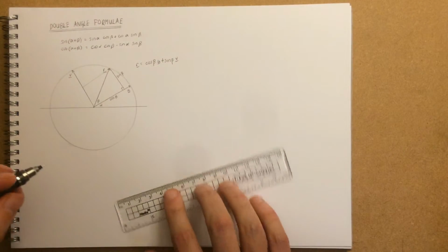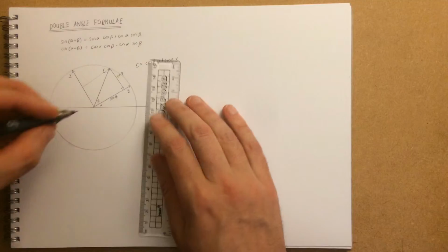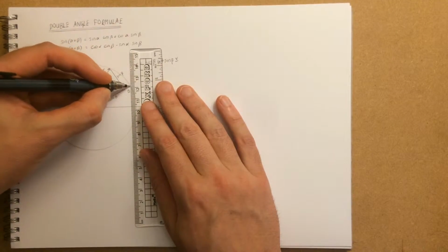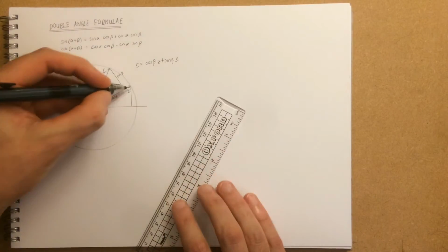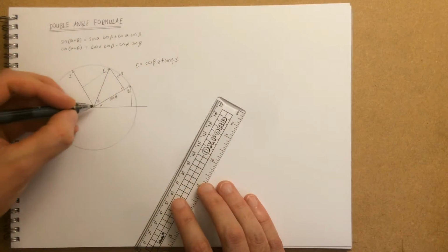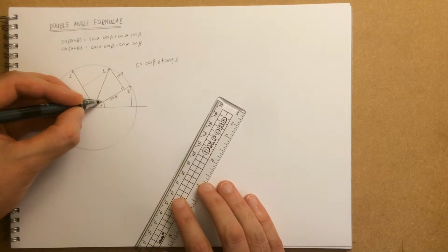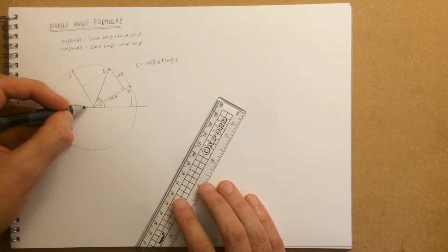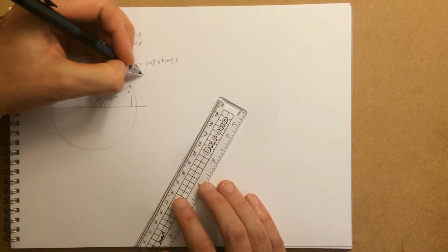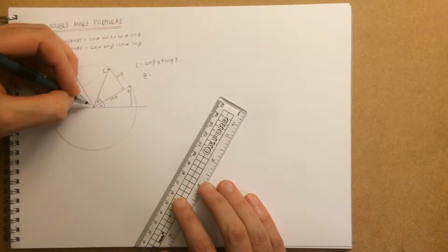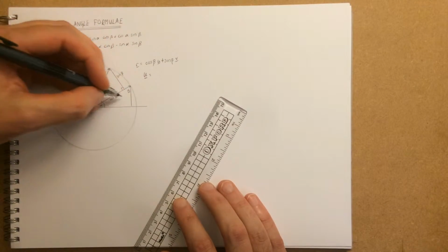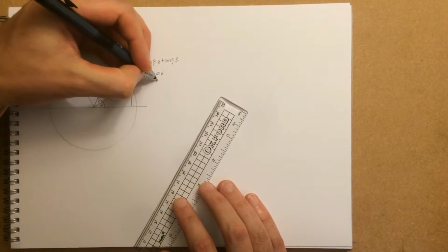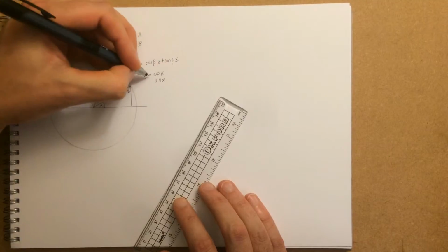So now it just remains to write what are u and v. Well, do the same trick here. u is just, in the x direction it's cos, in the y direction it's sine: cos alpha, sine alpha.